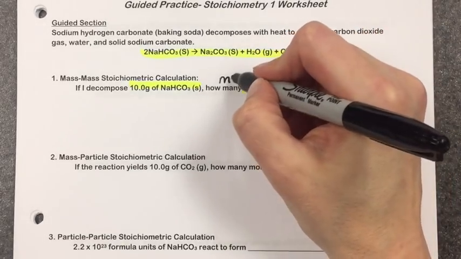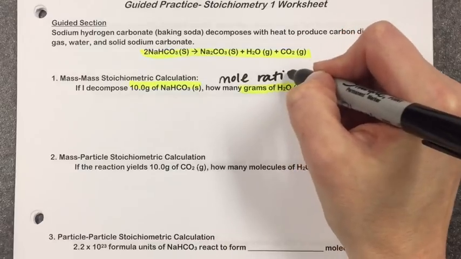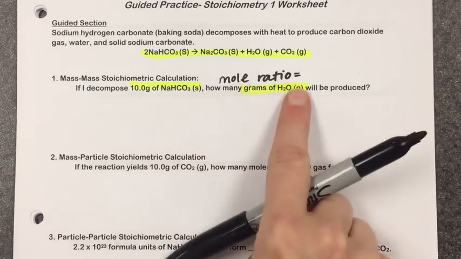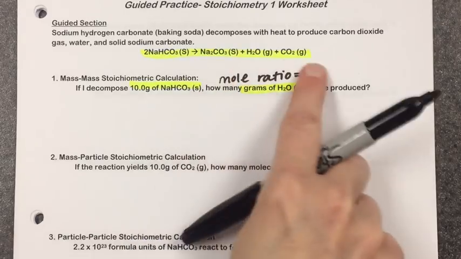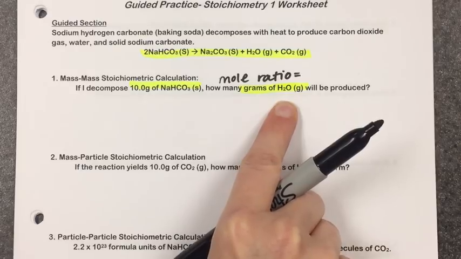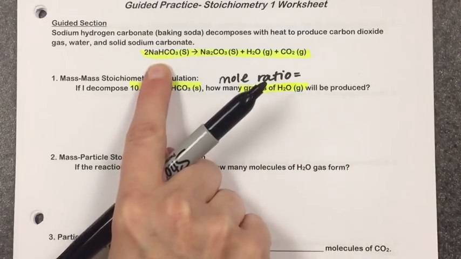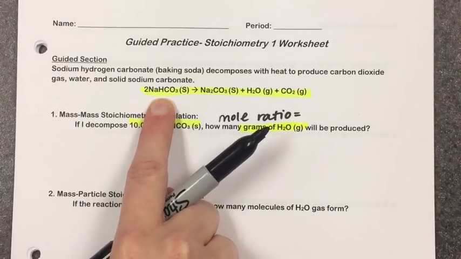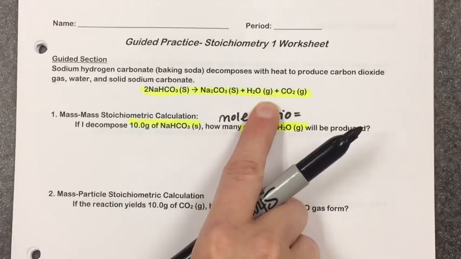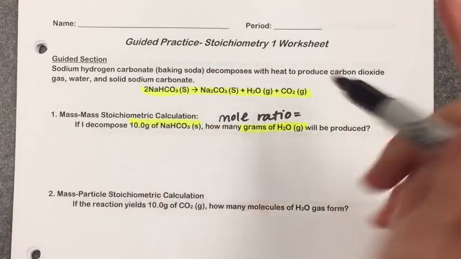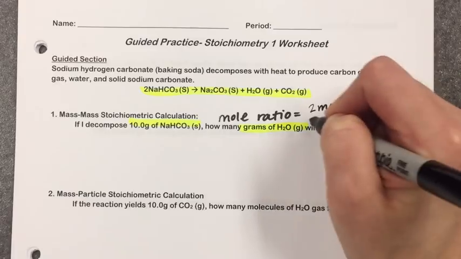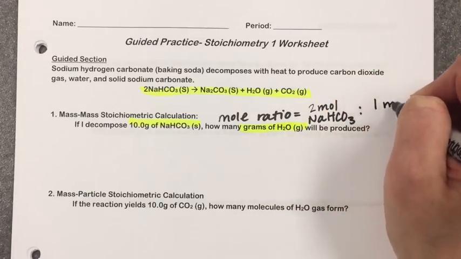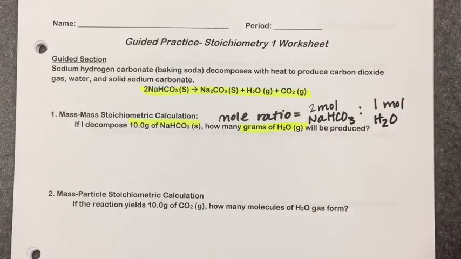Okay, so let me think about this. We're starting off with NaHCO3. We are making water, okay, as one of our products. And that's the one that we've been asked about in this particular problem. So if I look at the equation, for every 2 moles of NaHCO3, sodium bicarbonate, that I start with, we produce 1 mole of water. So my mole ratio is going to be 2 moles of NaHCO3 for every 1 mole of H2O. Okay, so there's the mole ratio.